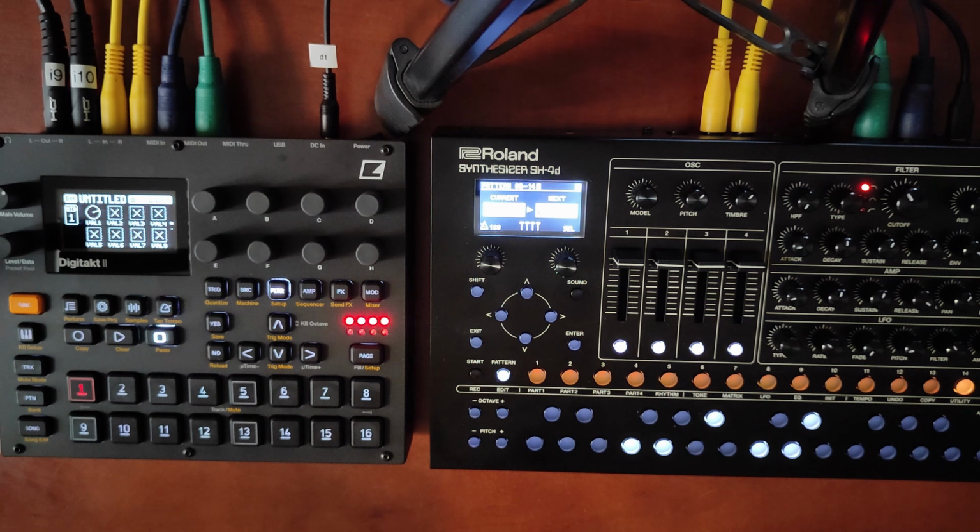Not only that, we know that Digitakt 2 has 16 tracks that can be audio or MIDI. So, with this setup, in addition to the 5 tracks of the SH-4d controlled by as many tracks of the Digitakt 2, we will have another 11 tracks that can be MIDI, i.e. controlling other instruments, or, as in our example now, they will be audio tracks. But let's go in order and start with the SH-4d.